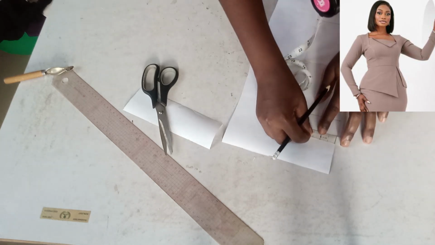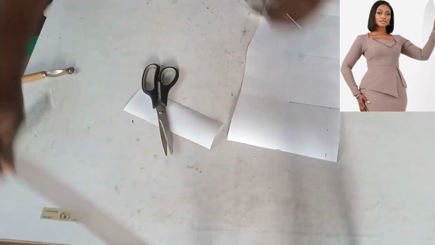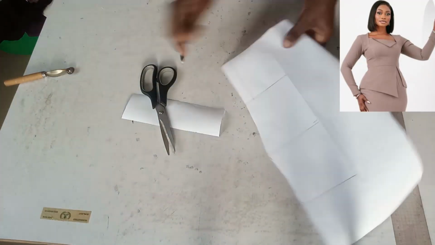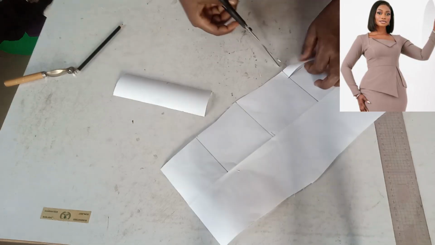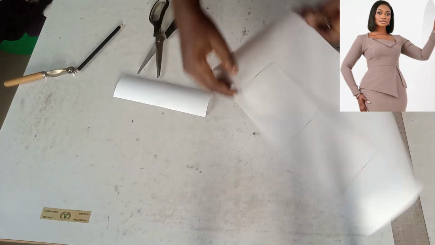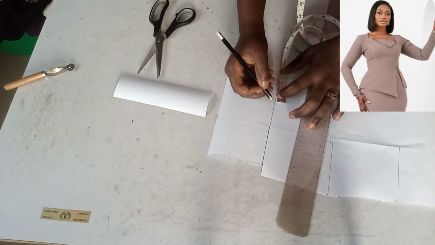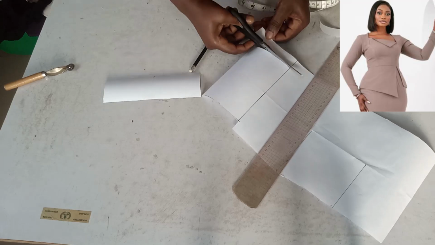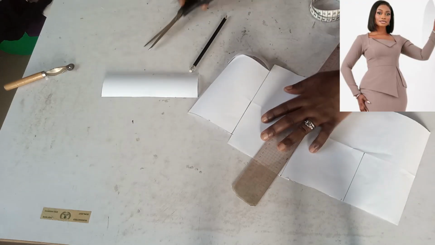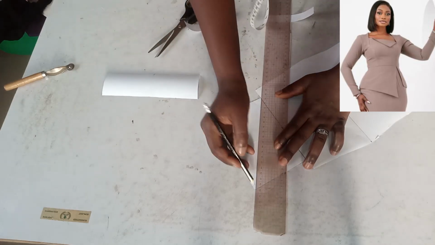So just measure 0.75 up. Cut it out gently. We'll do the same thing for the other side too. So once we're done with that, we're going to make this like a diagonal line.